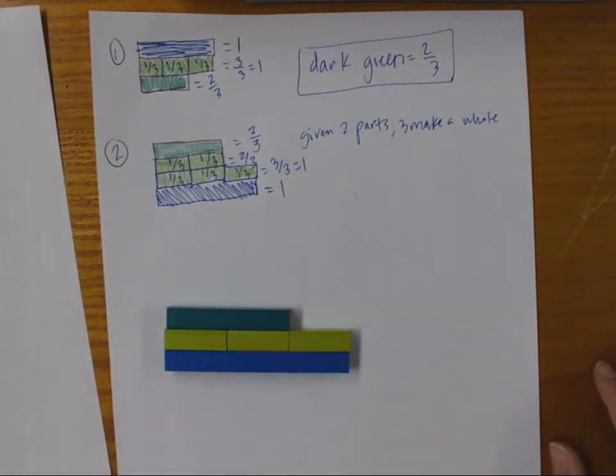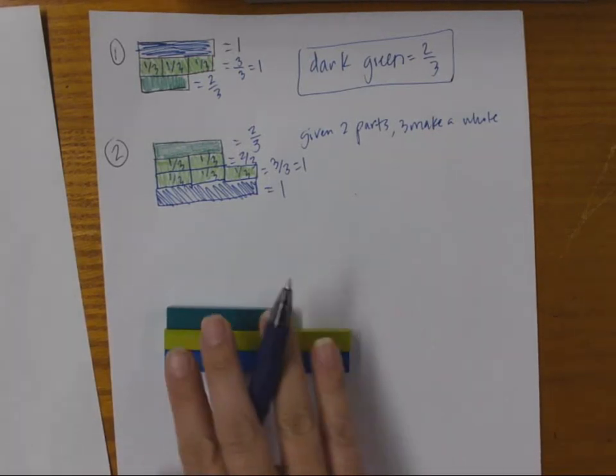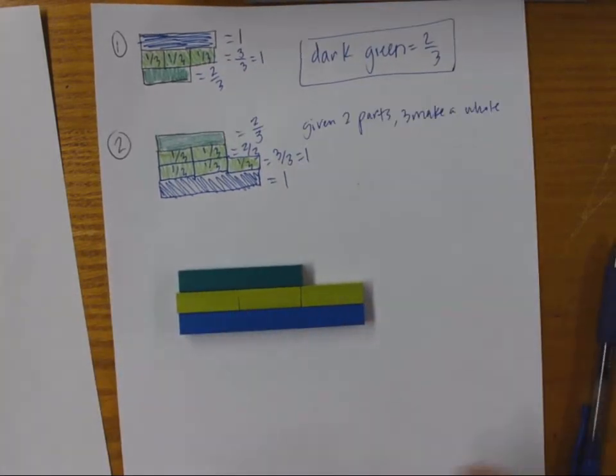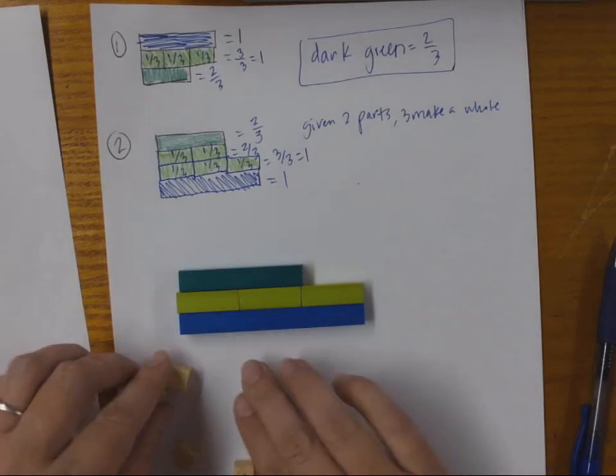Well, the problem asked for 5/9. So now I'm trying to figure out which Cuisenaire rod can I split into 9 pieces that make a whole, so that I can take 5 of those pieces. So let's see. I'm going to guess it's the white ones that 9 make a whole. Let's see.